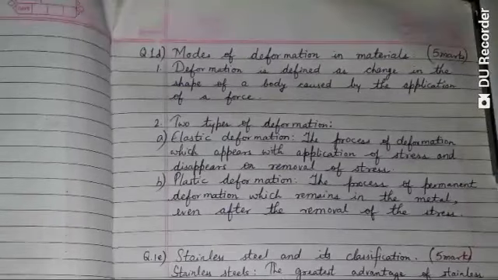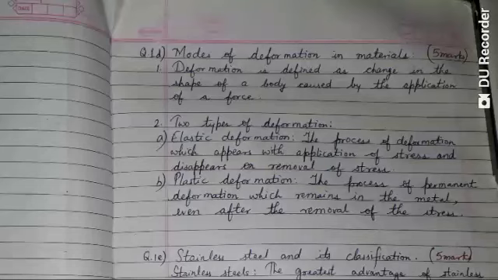Then question number 1D, that is mode of deformation in the material. So deformation is defined as the change of the shape of the body caused by the application of the force. So there can be 2 types of deformation. One is elastic deformation, one is plastic deformation. Elastic deformation is the deformation which appears with the application of stress and which disappears when the stress is removed. Plastic deformation, it is the permanent deformation which remains in the metal even after the removal of the stress. So you have to elaborate it more because it is for 5 marks.